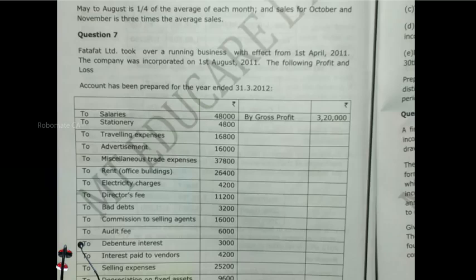Could you appreciate that? So in this problem, the consideration was paid on what date? Look into the question, my dear. Consideration to the vendor was paid on what date?